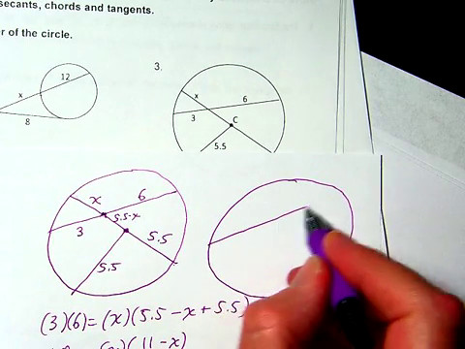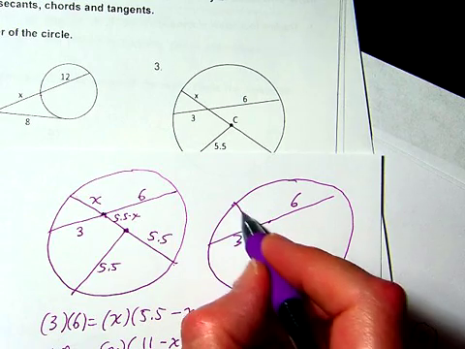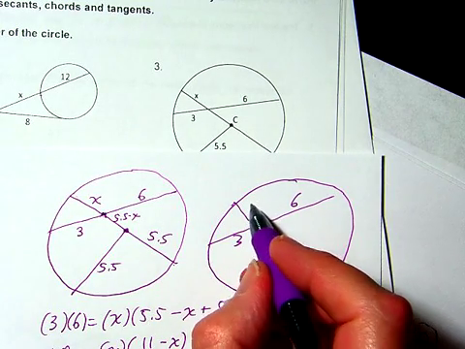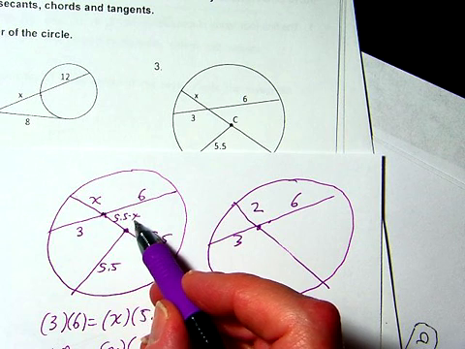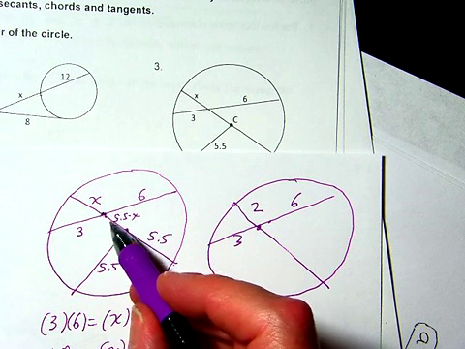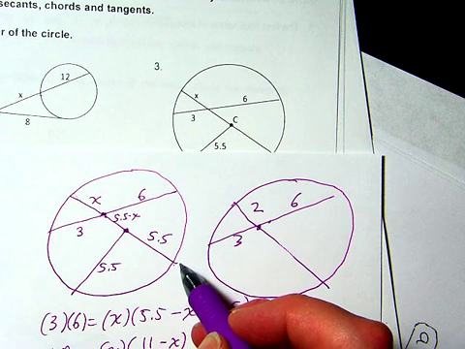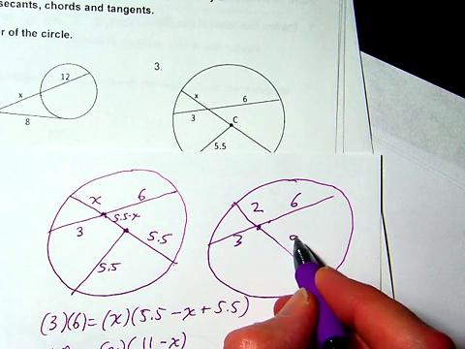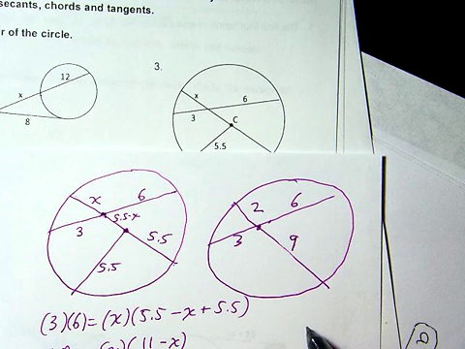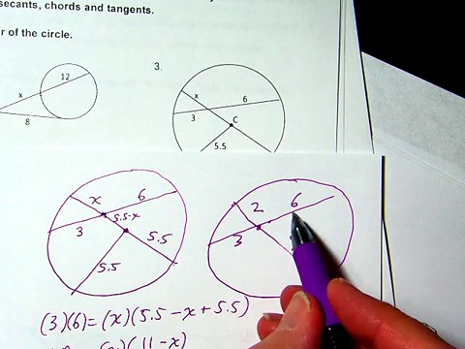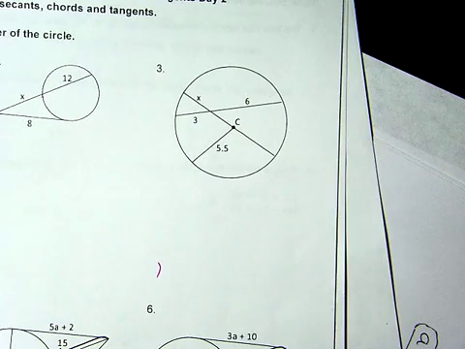We still have the 3 and the 6 over here. And what we've got here is x is 2. And then we've got 5.5 minus 2, which is 3.5, plus 5.5 on this side, which is a total of 9. So to keep things simple, the other piece of this chord is just 9. Does this work? Is 3 times 6 equal to 2 times 9? Yes. So therefore, we found the correct solution.